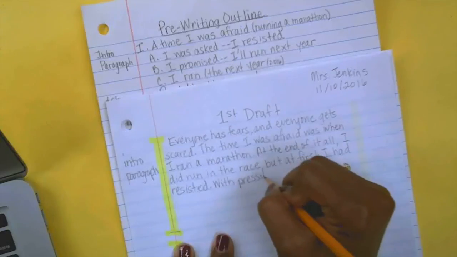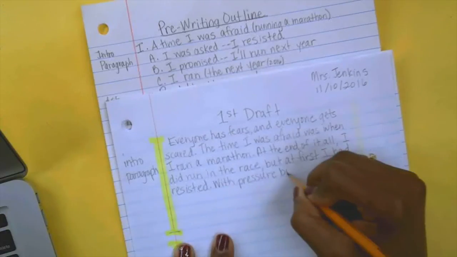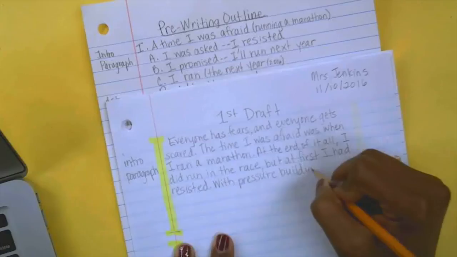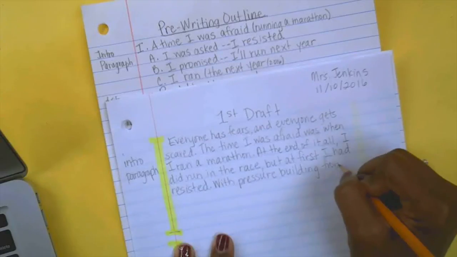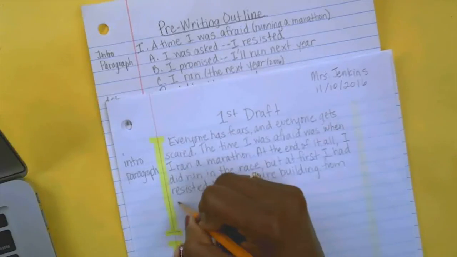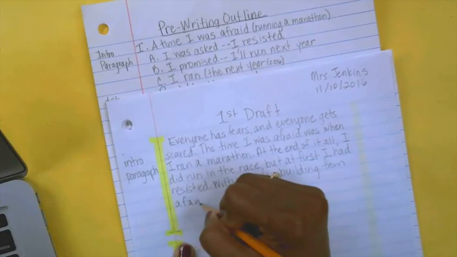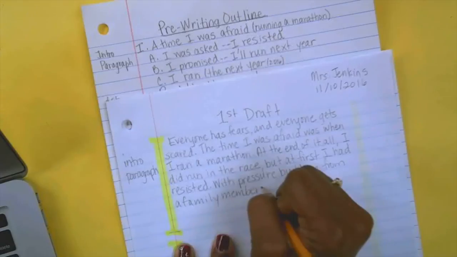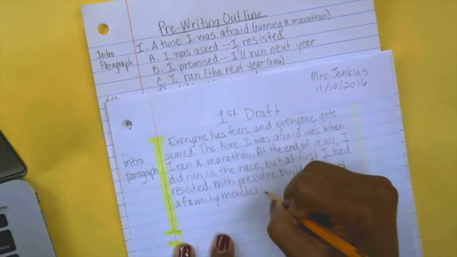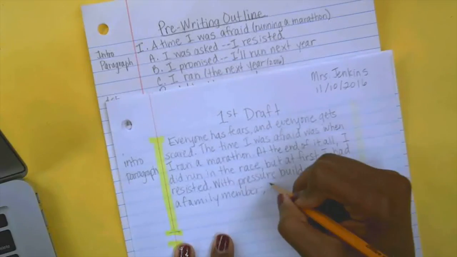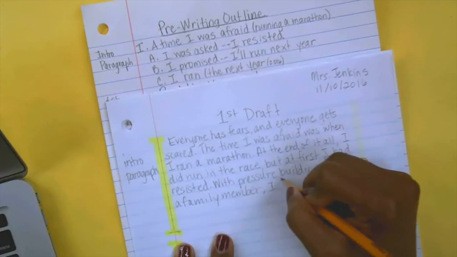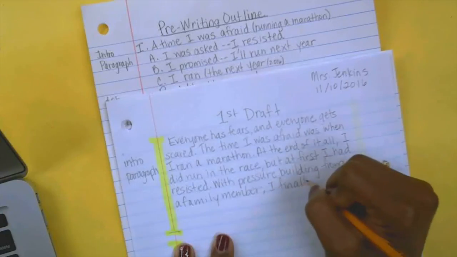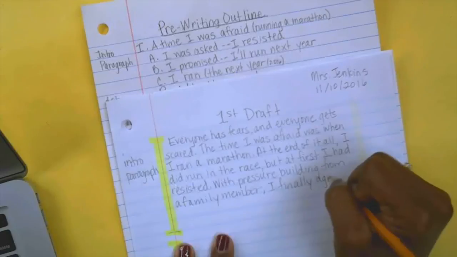Now I have to incorporate Roman numeral 1B, which is I promise to run next year. So in my essay I said, with pressure building from a family member, I finally agreed. I don't want to say much more than that because that's going to be for my body. So I just want to state that I made the promise and I agreed to run in the race.